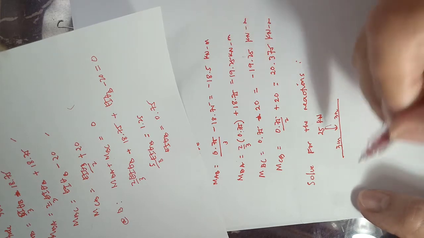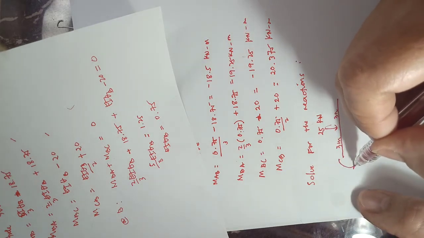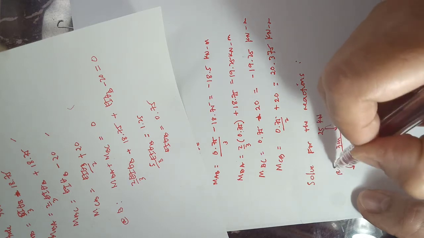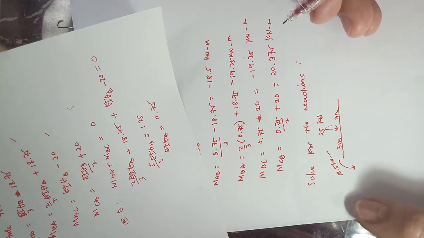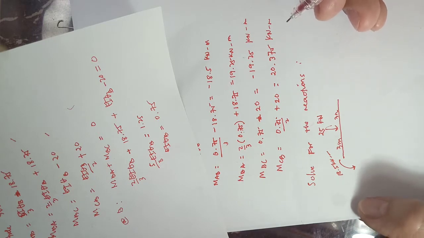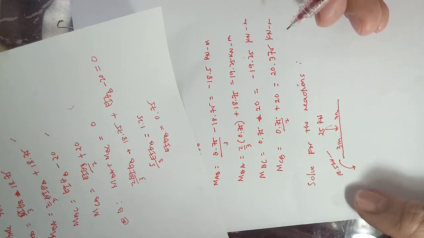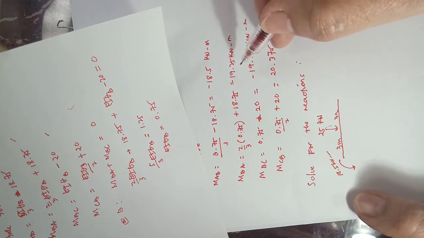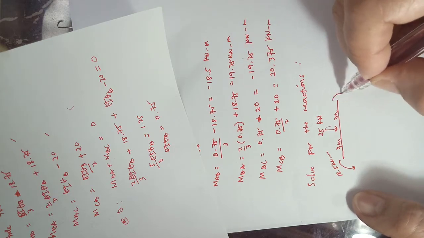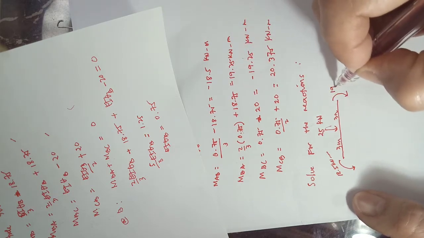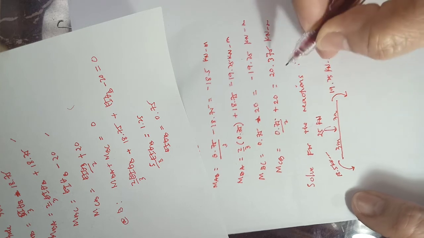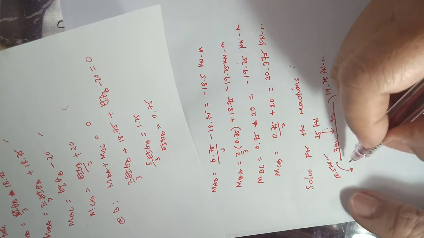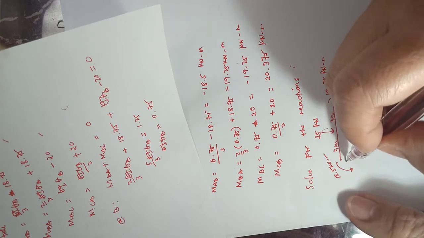So kung negative man, so it is counterclockwise, 18.5 kilonewton meter. So ang negative sign will tell you of the direction of the moment. Okay, and MBA is positive, so that would be clockwise, 19.25 kilonewton meter.